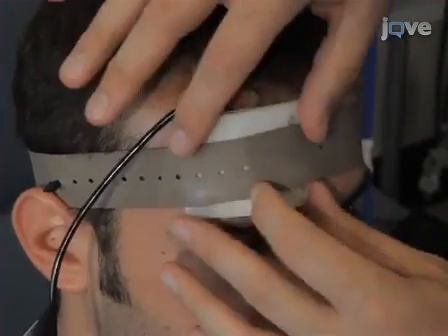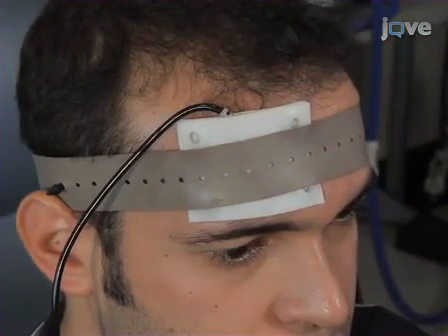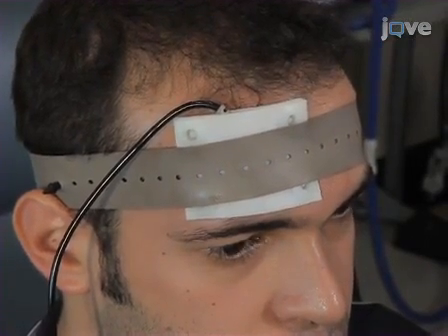Take care that excessive fluid is not ejected from the sponge onto the scalp during this process, as this will spread current flow across the scalp during stimulation.